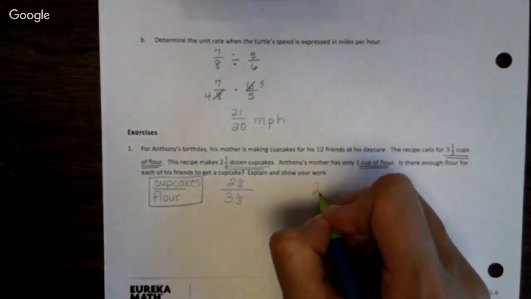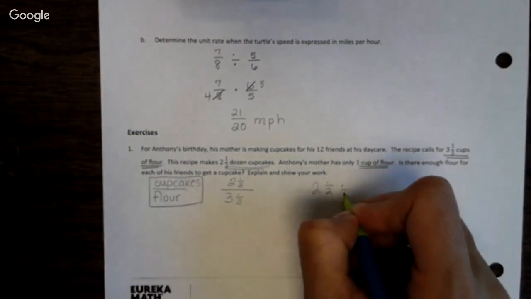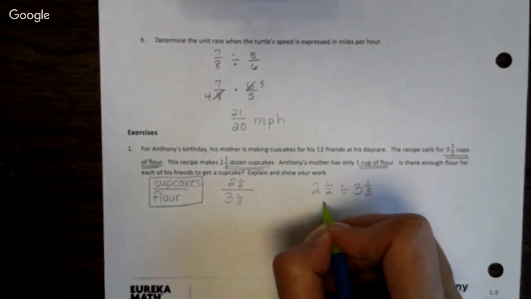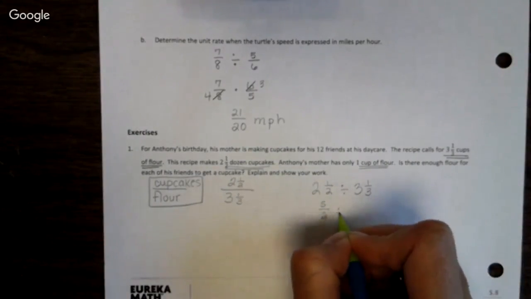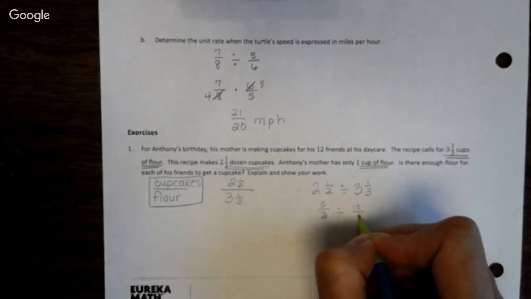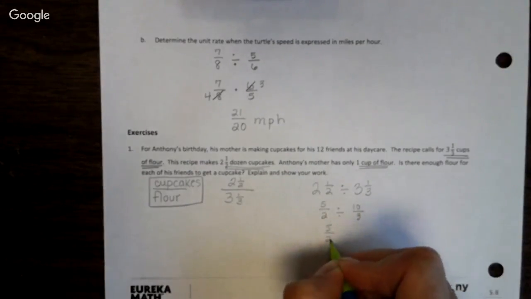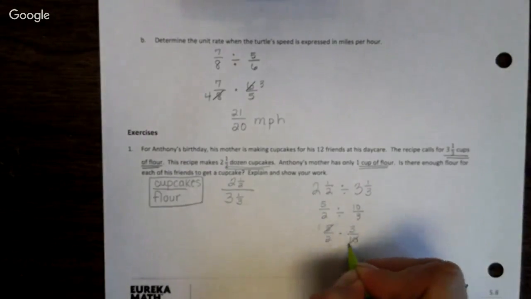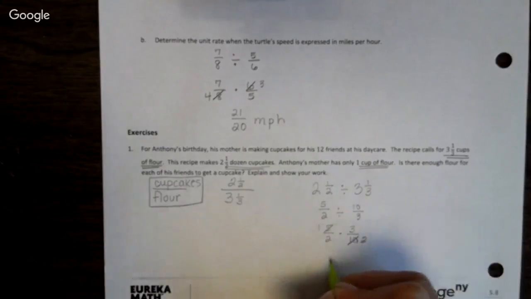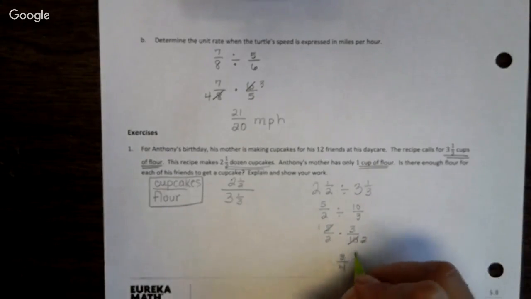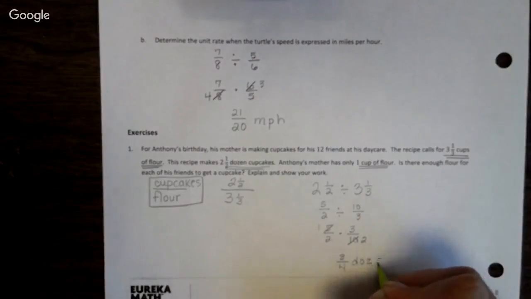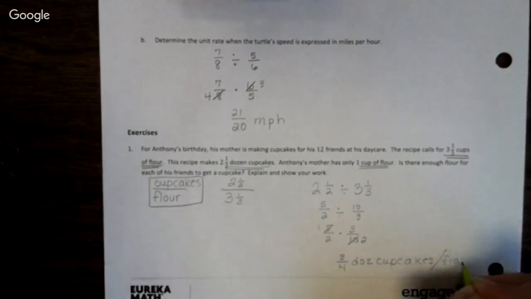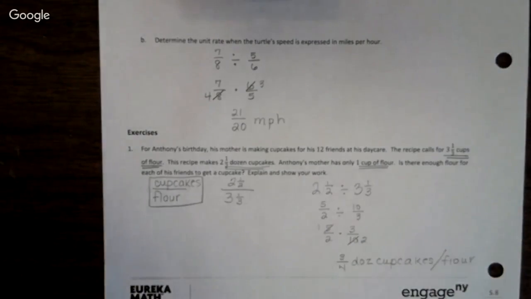All right, now I can't do that vertically, so we're going to do it horizontally. I'm going to rewrite it. Change it to improper fractions. So this would be 5 over 2. And that would be 10 over 3. I'm going to do leave, change, flip. I'm going to cross cancel before I do this, which leaves us with 3/4. Now that's talking about 3/4 dozen cupcakes per flour. And then I got that right from this label that I made before.